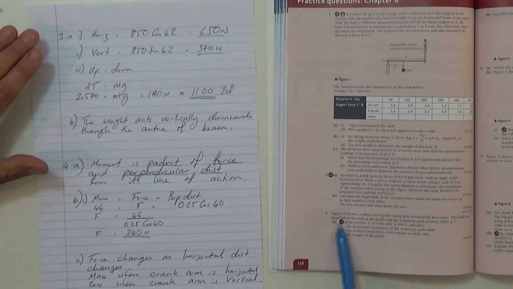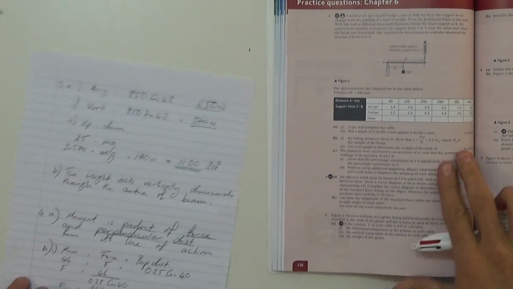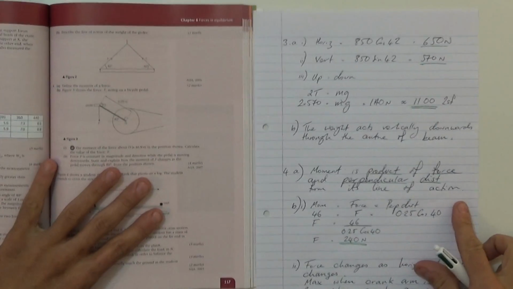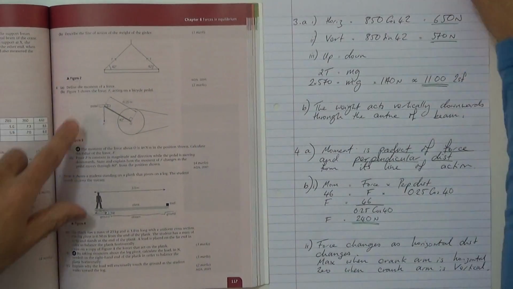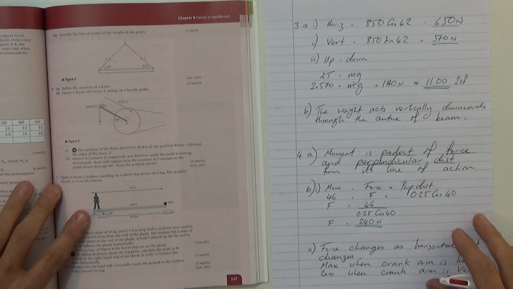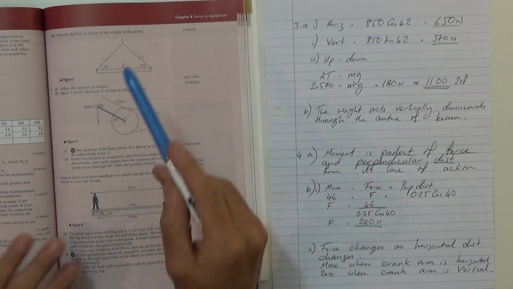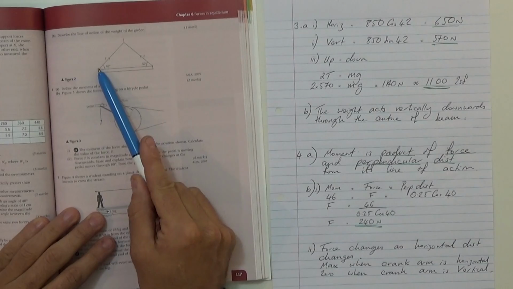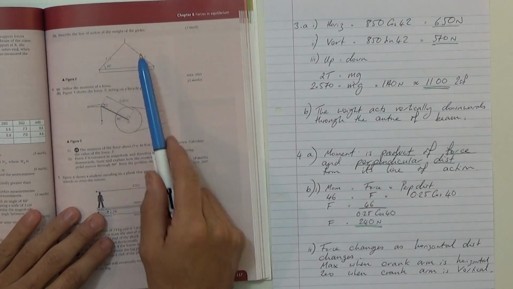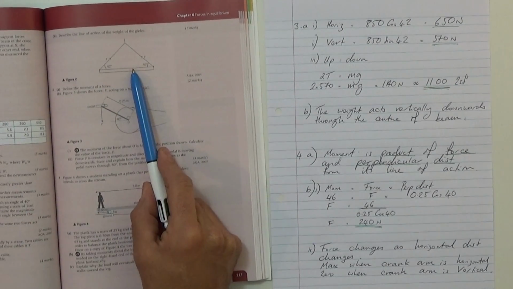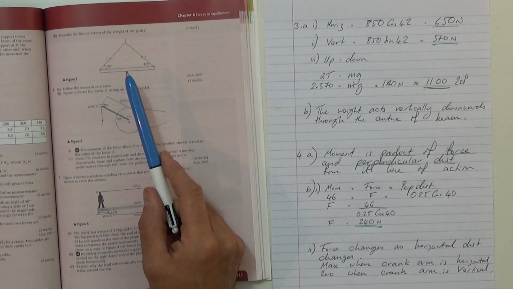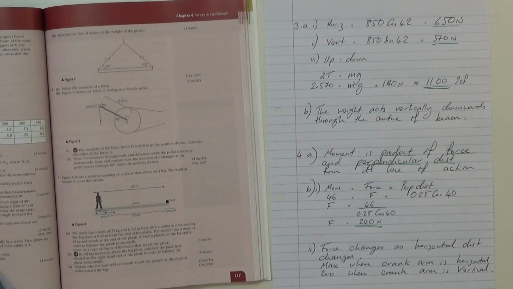Question 3. It says we have a steel girder, there it is, with some forces acting, with some ropes or wires holding it, and it wants you to find the horizontal component of the tension in each cable. So there's our tension, and we've got a horizontal and a vertical component. Well, it says the tension T in each cable is 850 newtons.